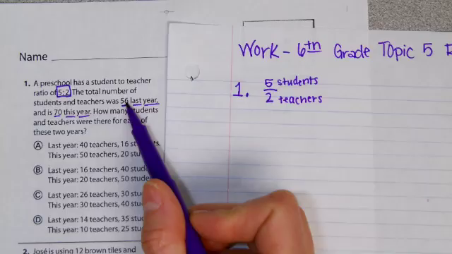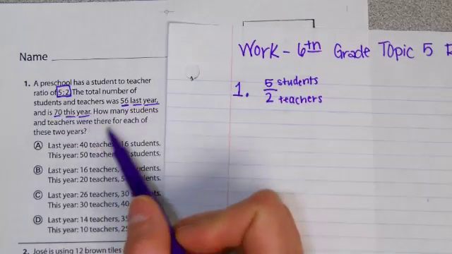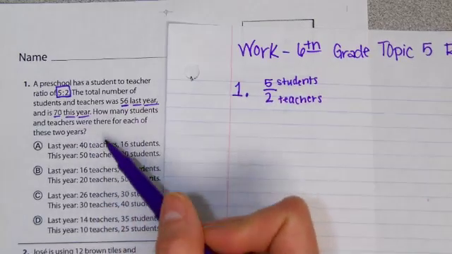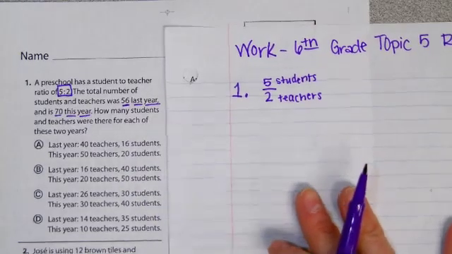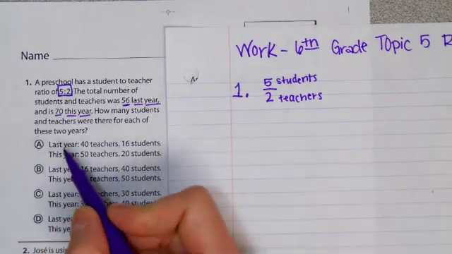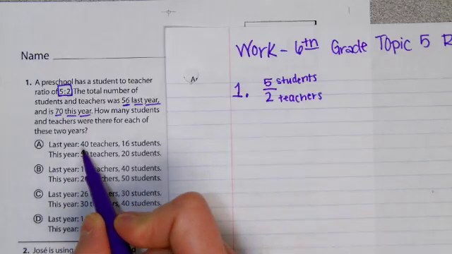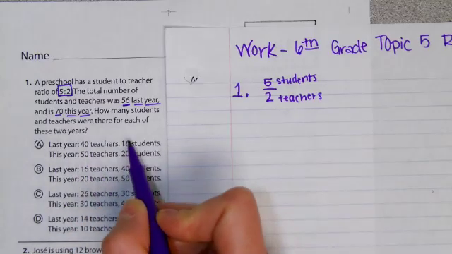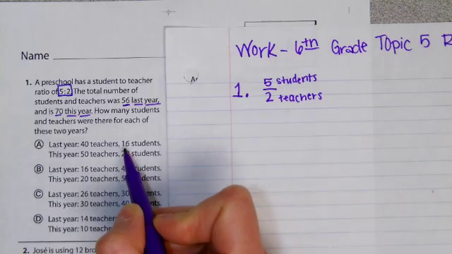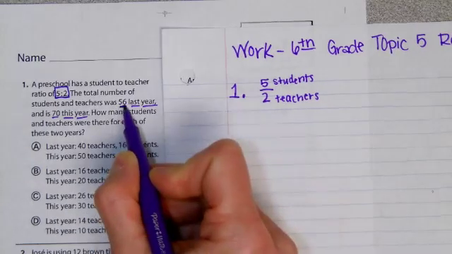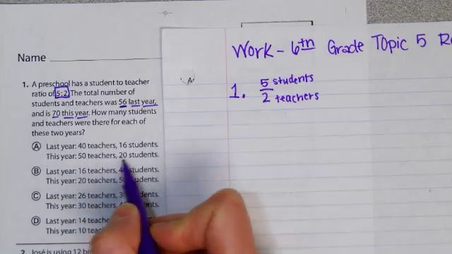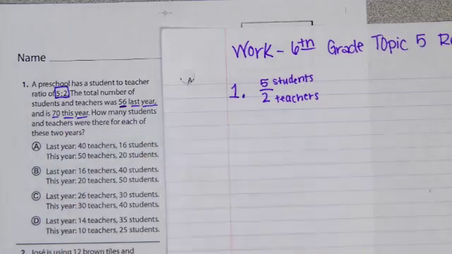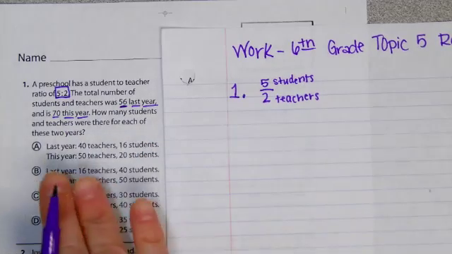So notice that these two give you a total altogether, right? And so when you do your choices, the first thing you have to check for is, are the totals correct? Like choice A for last year, if you have 40 teachers plus 16 students, that's 56 for last year. So that checks out. How about the next one? 50 teachers and 20 students for this year. That would be 70. Yep, that checks out as well. Okay, so we can check for A.